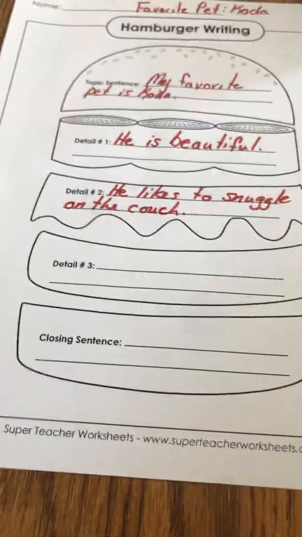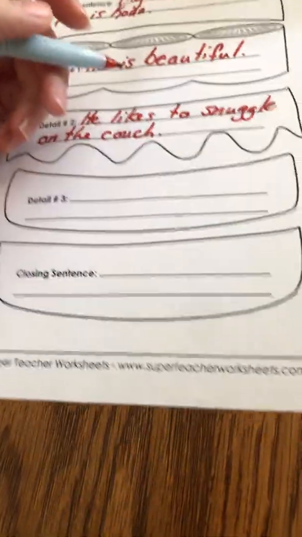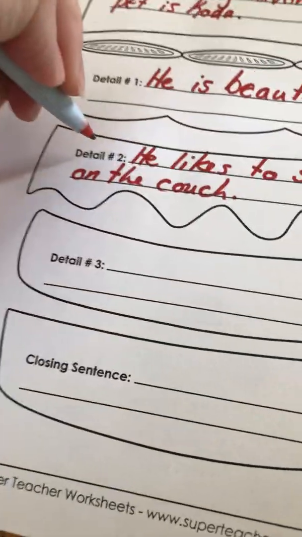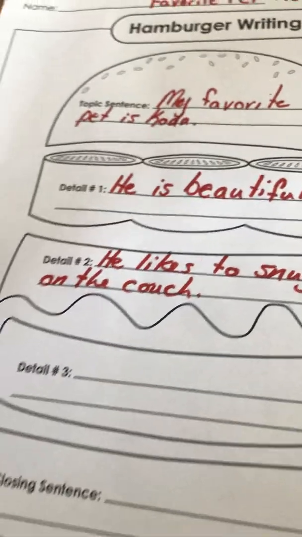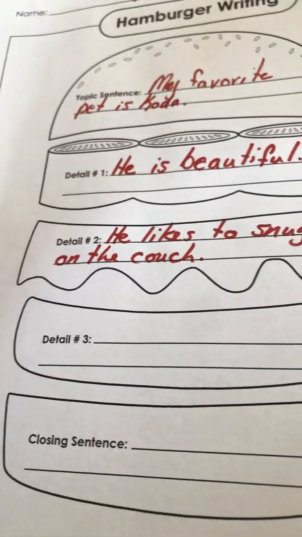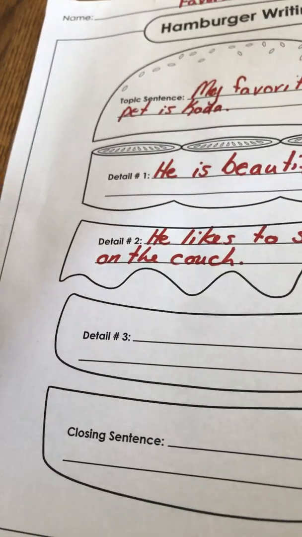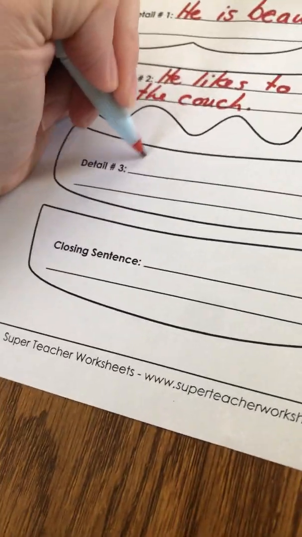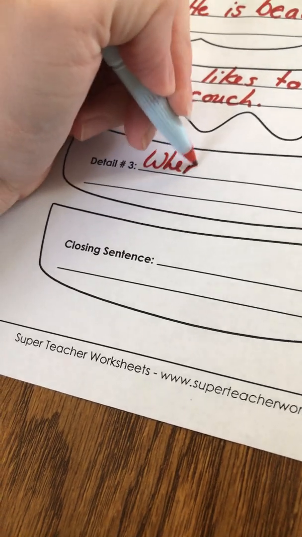Another reason he is my favorite pet is probably the fact he leaves Theo alone. So instead of putting he to start it out, I'm going to change up this sentence. Instead of he leaves Theo alone, I'm going to put when Theo, so I'll tell you where Theo is.